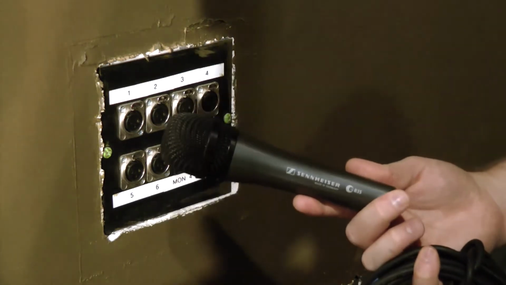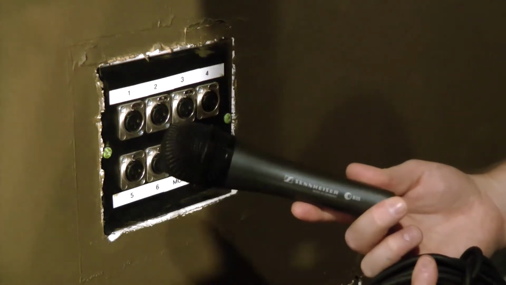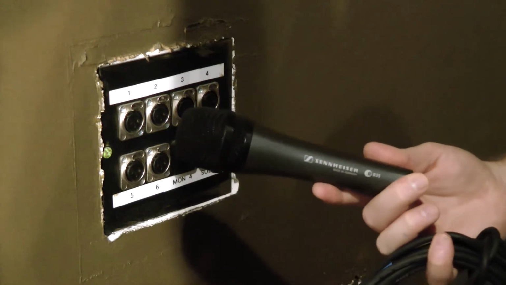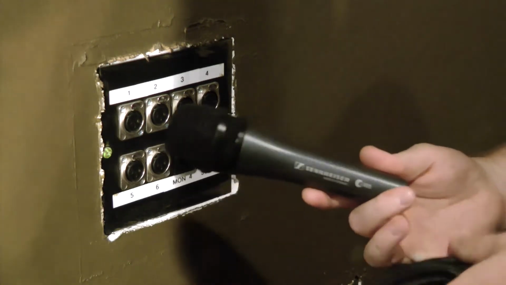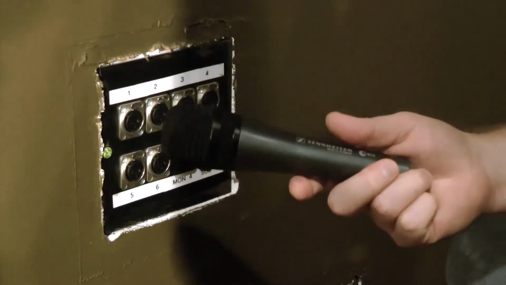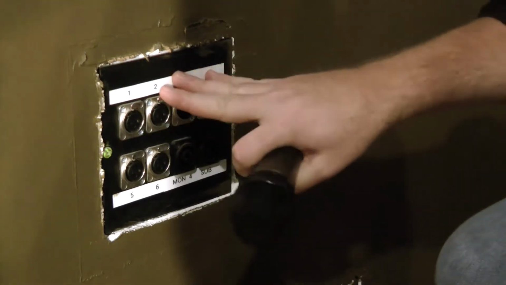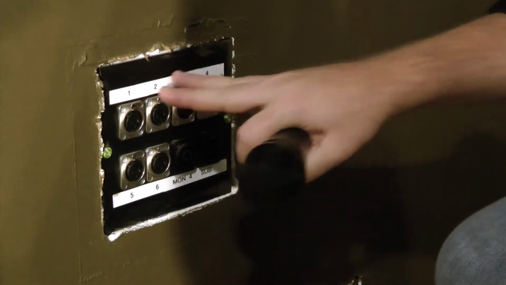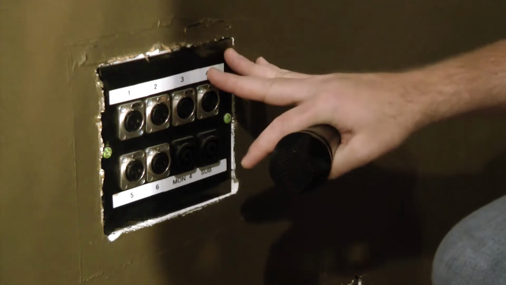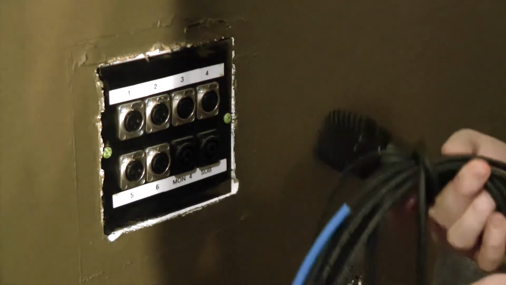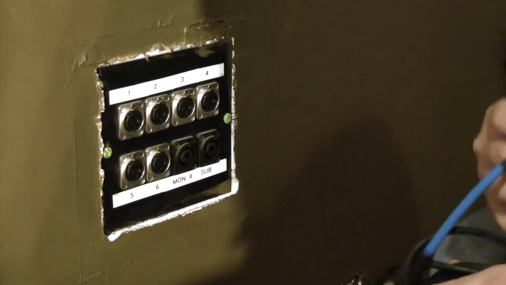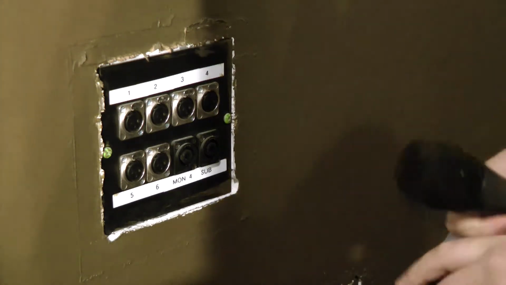Your source could also be a guitar amp, could be a drum, could be anything that produces sound. So as far as signal flow goes, what we want to do is get the sound from where it originates into the input box, and then we'll talk later about where the signal goes after that.